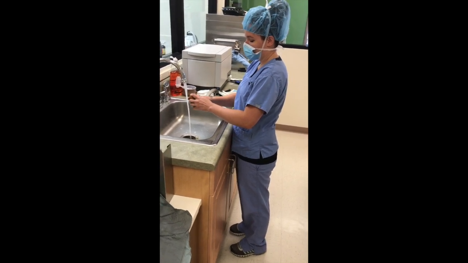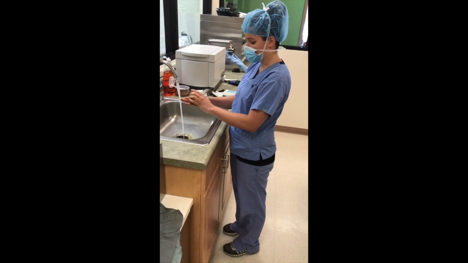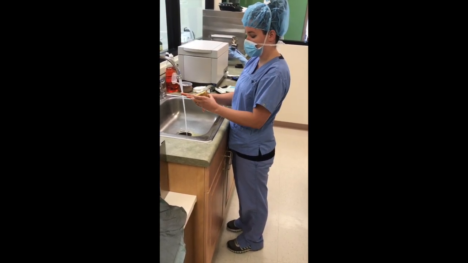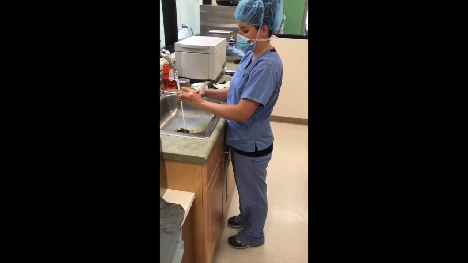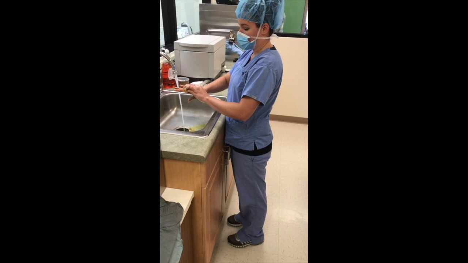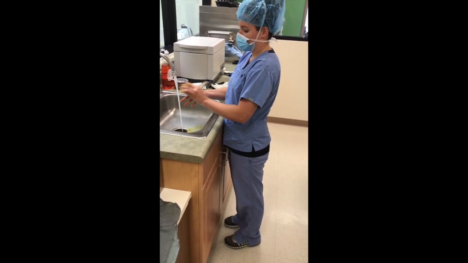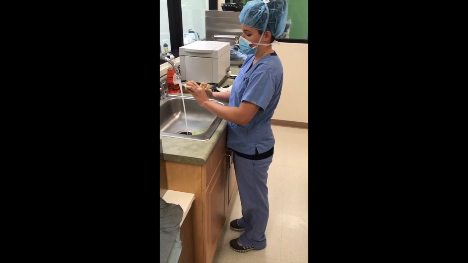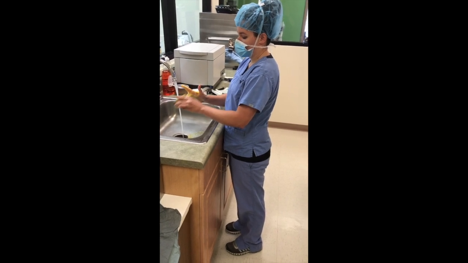Okay. Then I'm going to flip over to my sponge here. I'm going to do 10 strokes on each surface. There are 4 surfaces on each finger, so we're going to start here. Then we're going to go to the back. We're going to go to the next finger.